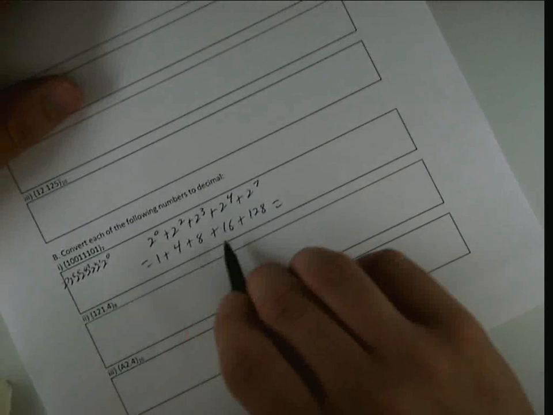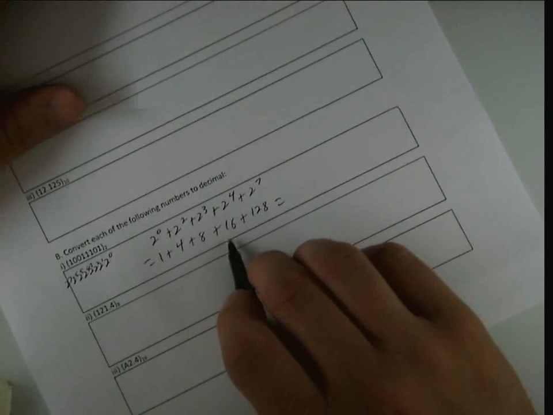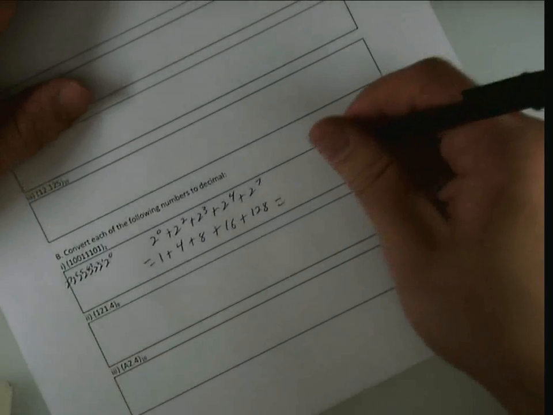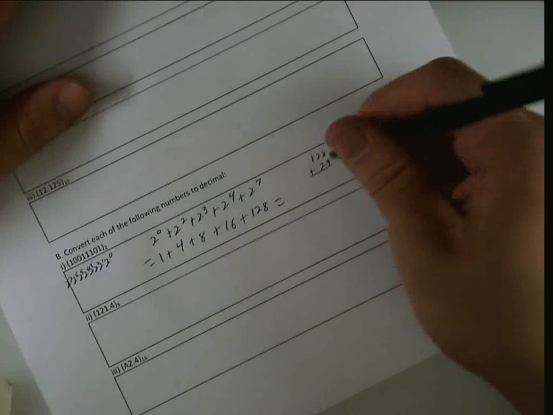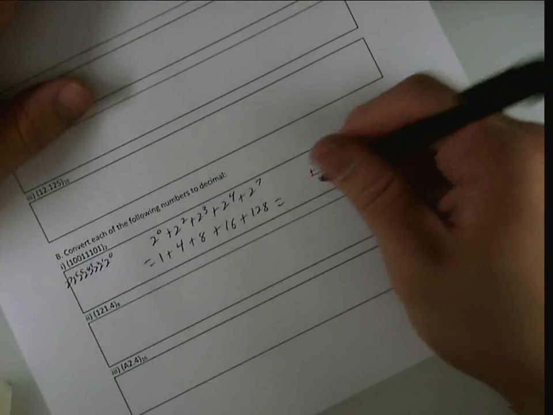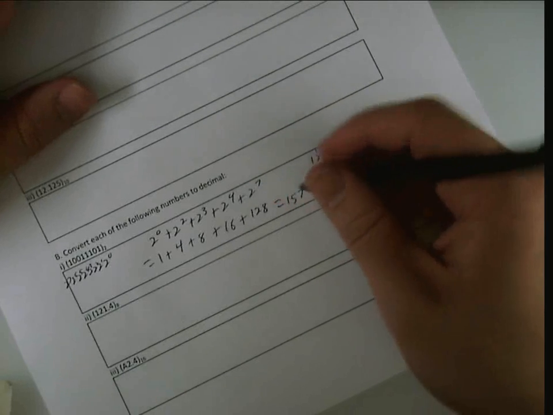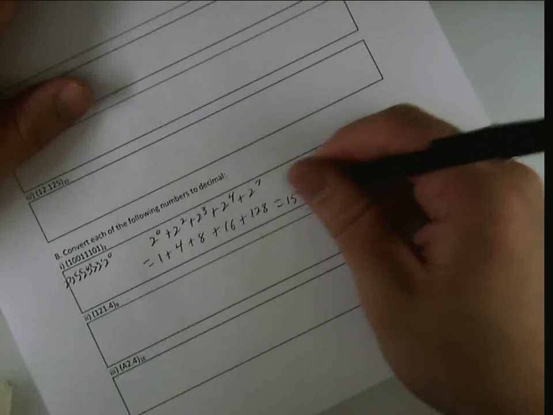12 plus 13 plus 16 is 29. 128 plus 29 is 157 in base 10.